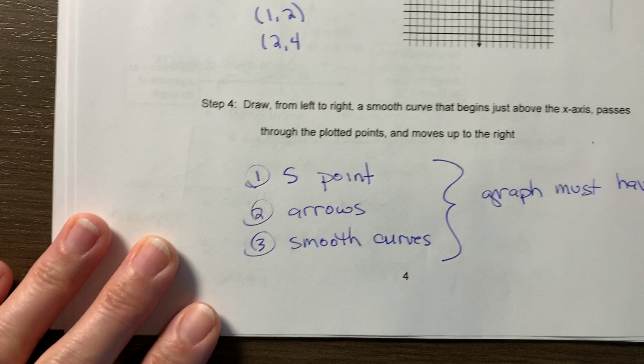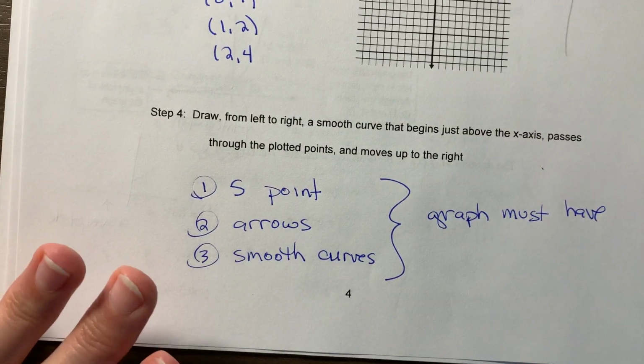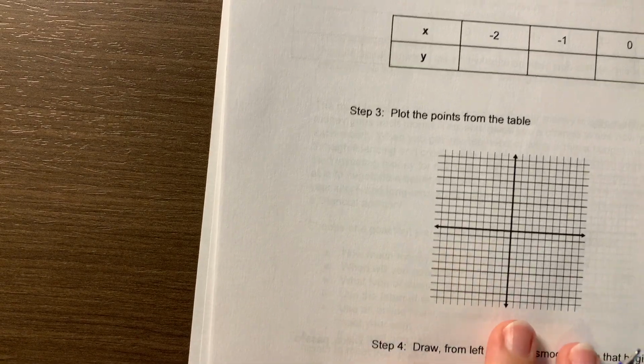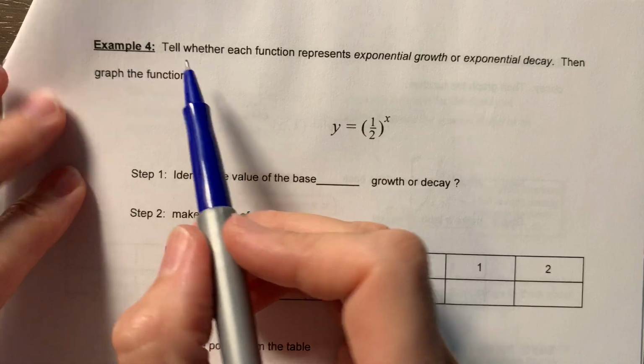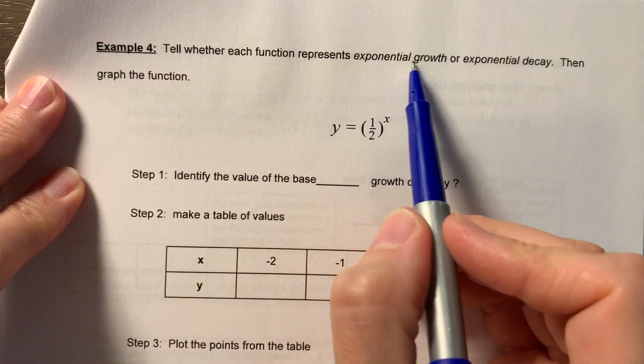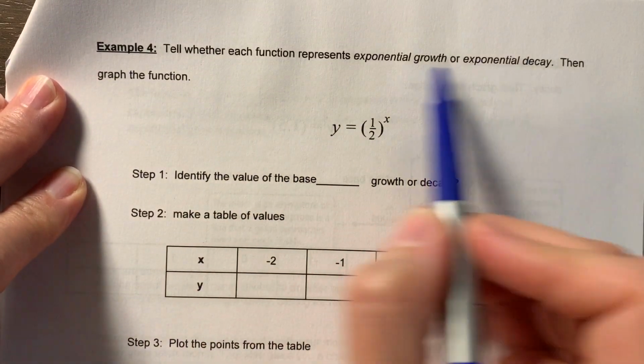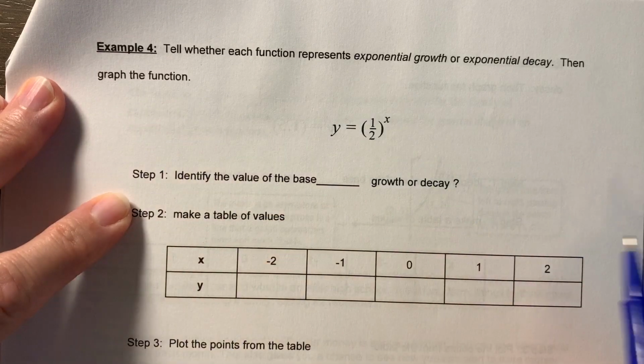So make sure you put that in your notes. If you need to, pause the video and put it in your notes. Okay, we'll do example 4 together also. Same instructions: tell whether each function represents exponential growth or exponential decay, then graph the function.